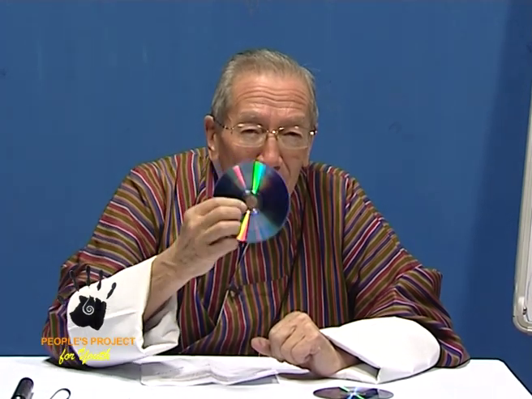A laser is also really useful for something much more fun, and that is making CDs and DVDs work. So let's just quickly look at a typical DVD player that's on sale in Bhutan.